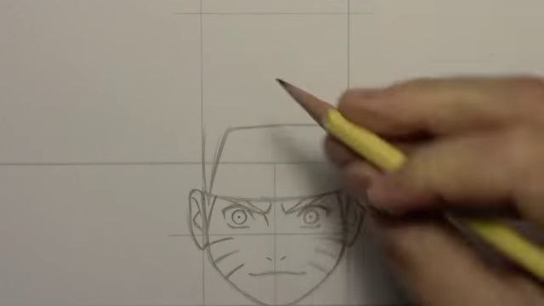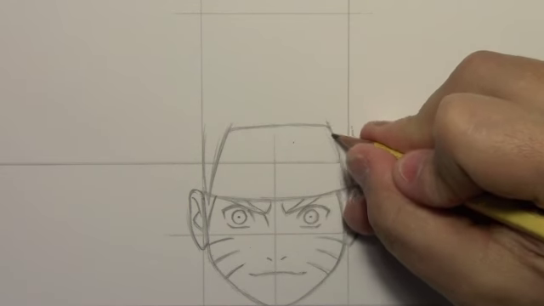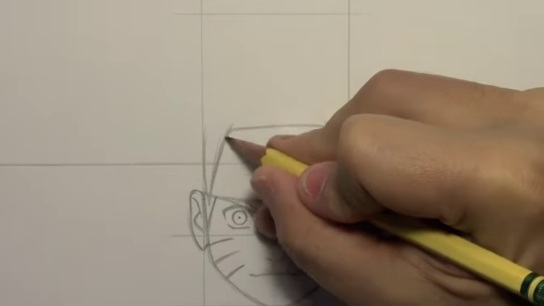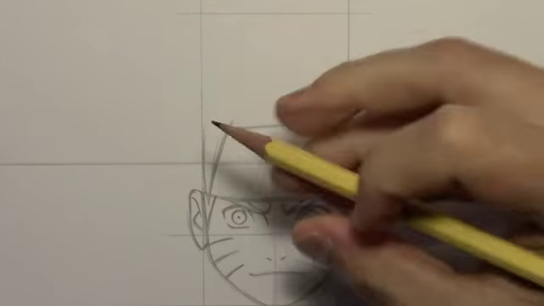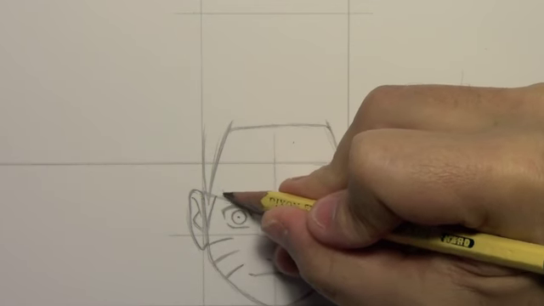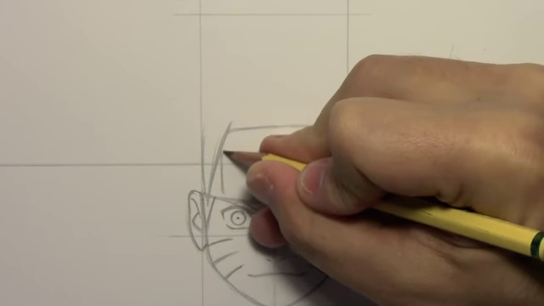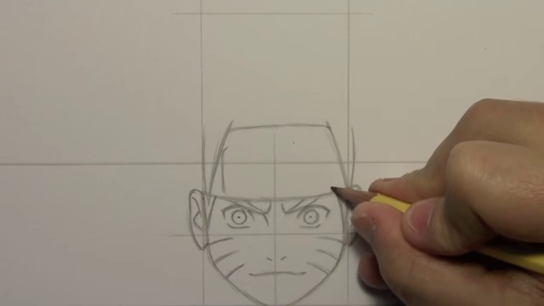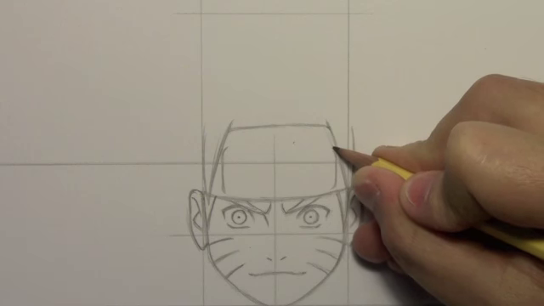I should say that this is the Naruto Shippuden version, the older version of Naruto. Some people might say, hey, but I wanted to learn how to draw the younger version. And who knows, maybe I can do a separate video like that. But I do want to warn you guys, I'm not going to suddenly start making all of my videos how-to-draw videos of other people's characters.